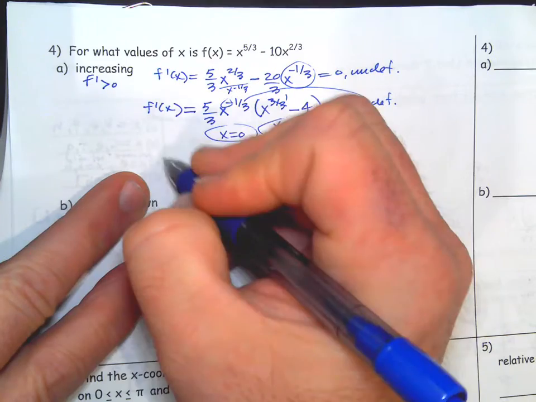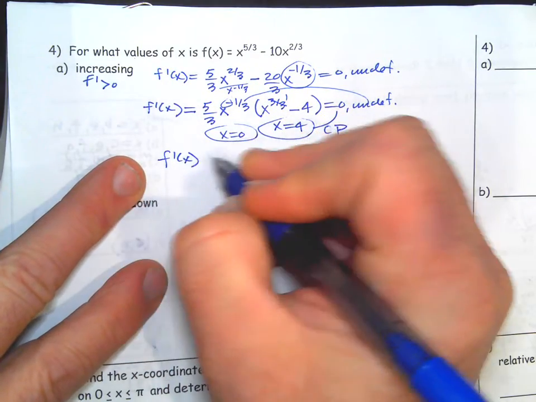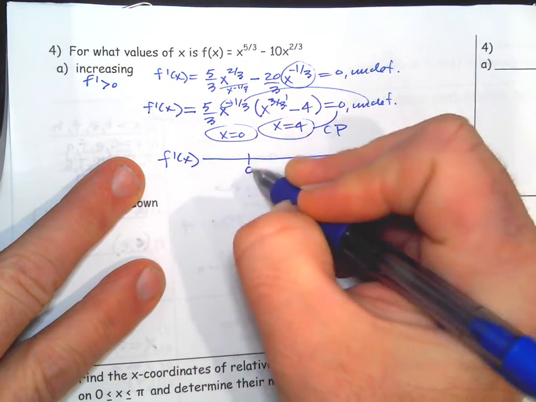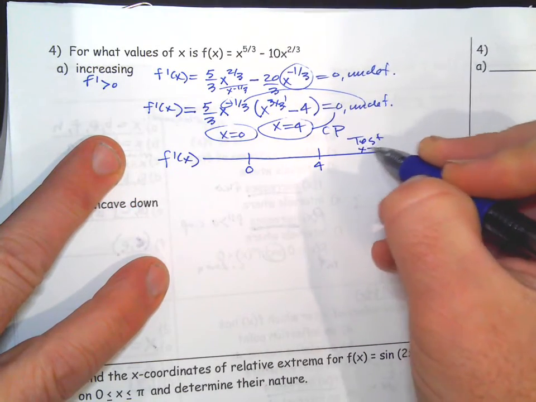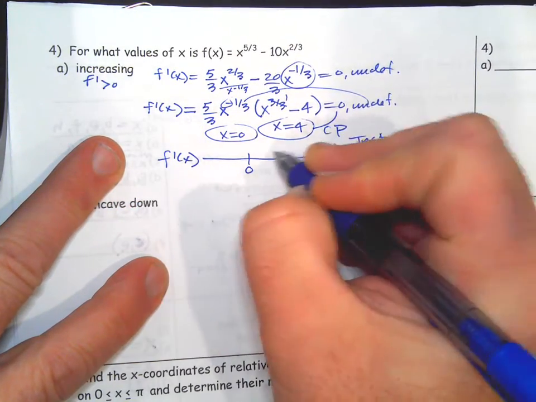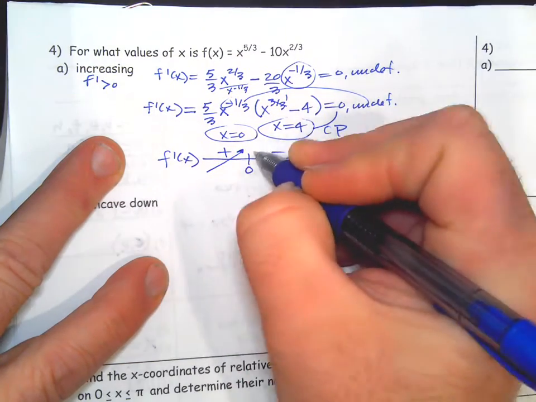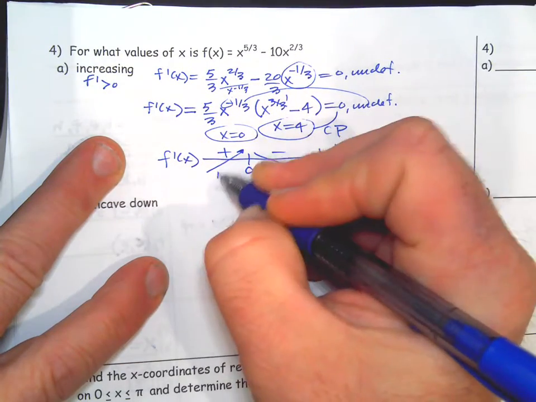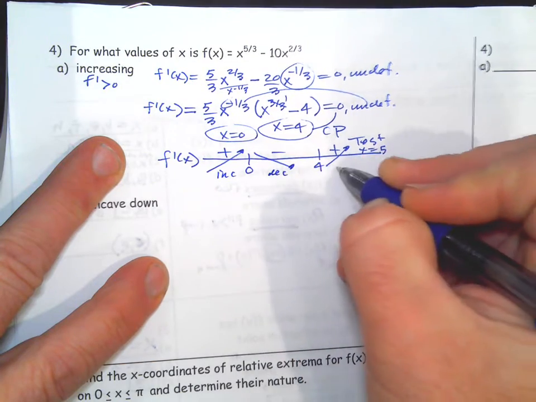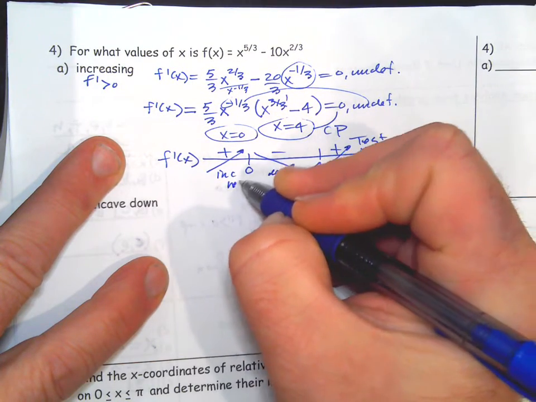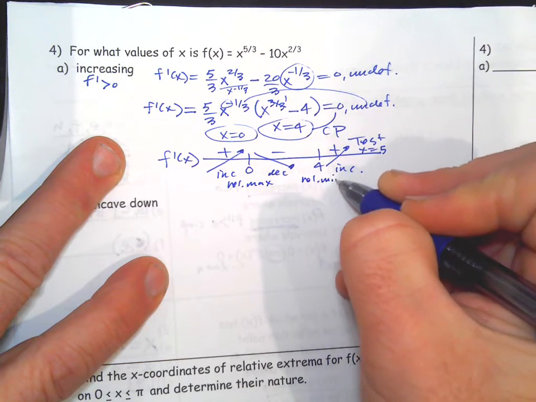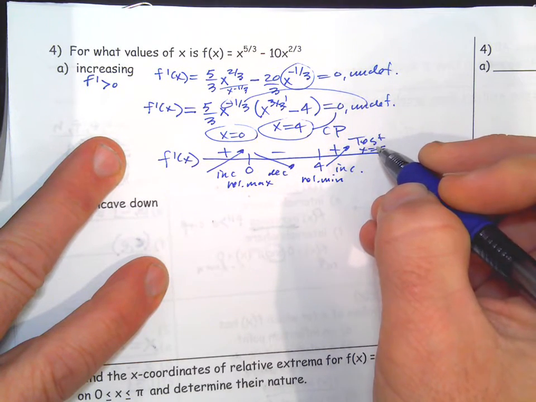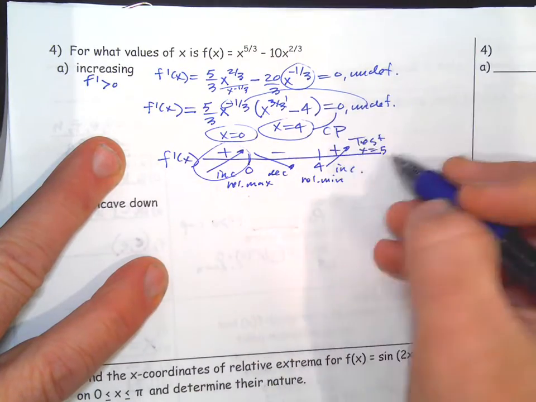So we're gonna do a line check. Label the line check. If you don't, I'm taking out points. 0, 4. Test a value. X equals 5. Positive, negative, positive. Increasing, decreasing, increasing. Relative max. Relative min. All right. So now we were really looking just for increasing. So that's increasing, that's increasing.